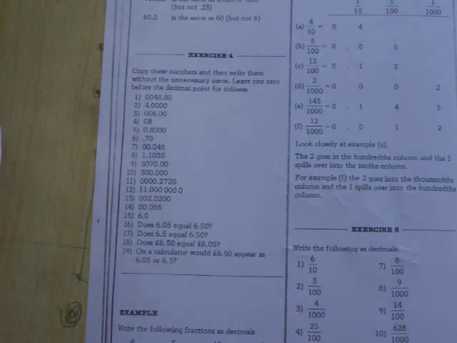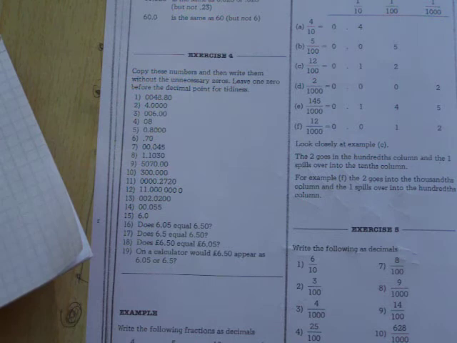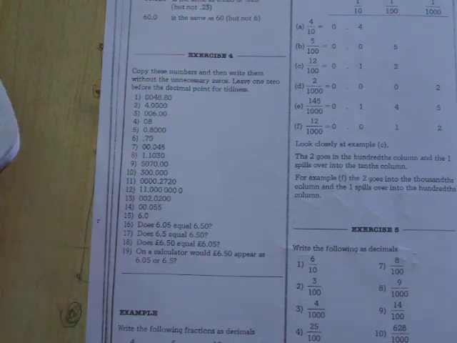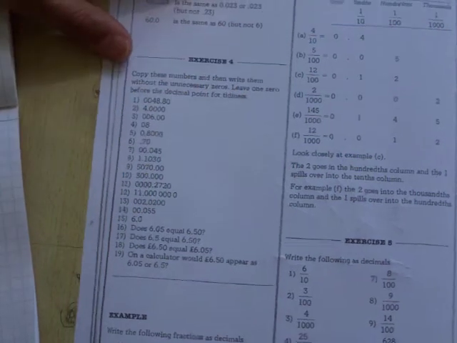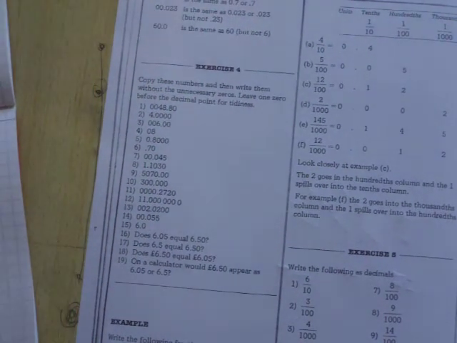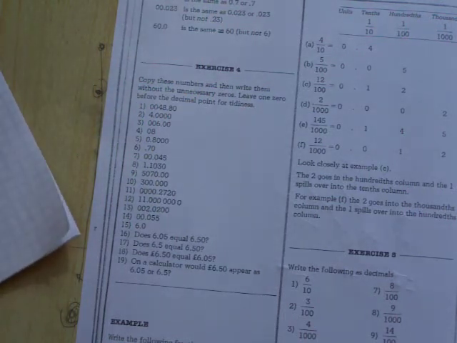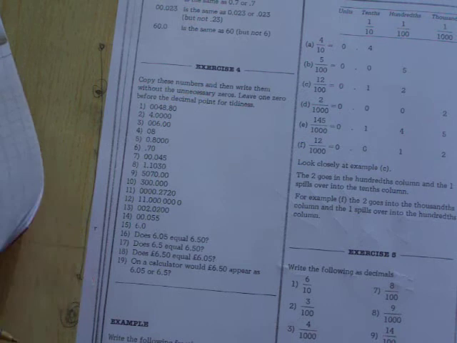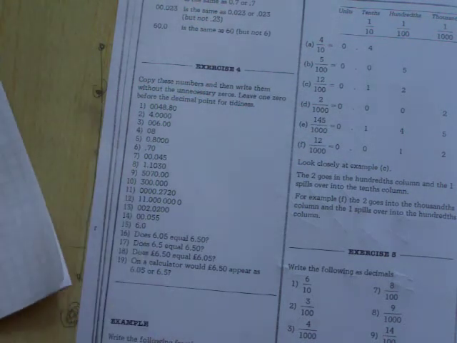Right, this next section needs to be done a bit more carefully. It's called unnecessary zeros. So while you have a look at the exercise questions, these questions can now be paused on your video, and you can copy the questions down. So I'm going to write down the title.